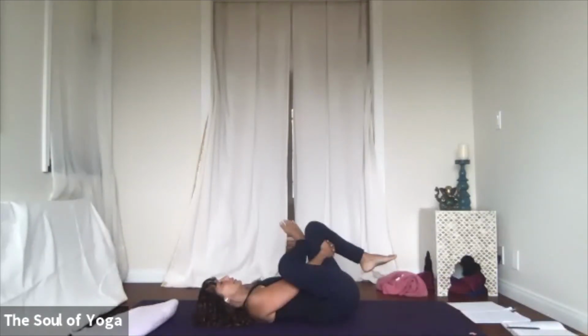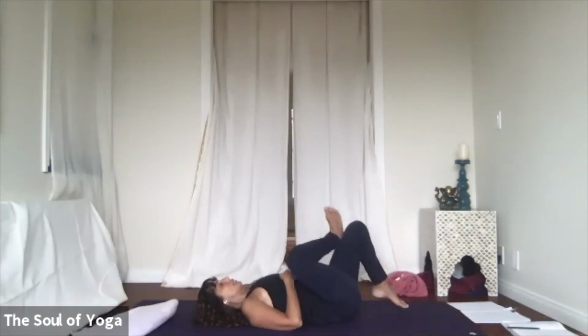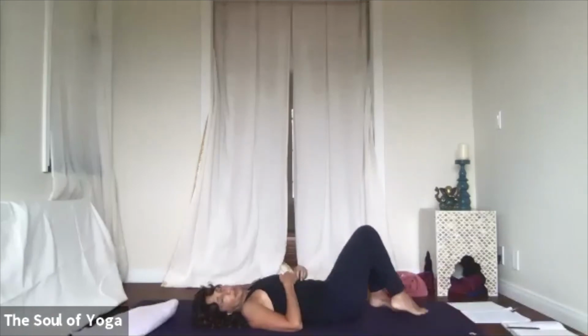Keep noticing. Where does your breath naturally go? Where does it naturally avoid? Can you switch that up? When you are ready, release and switch sides.